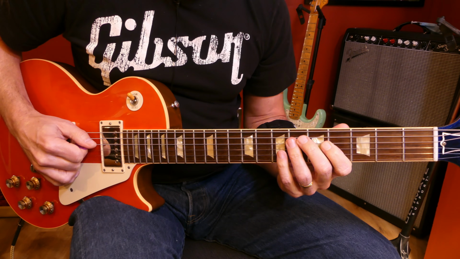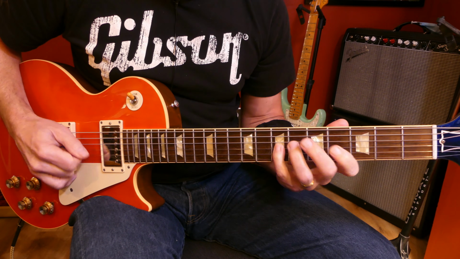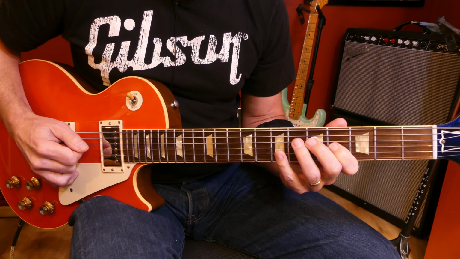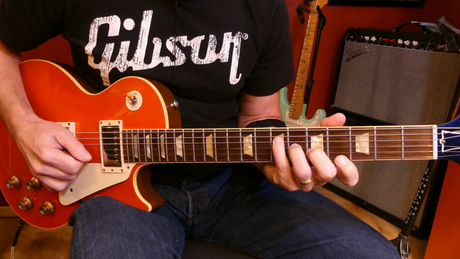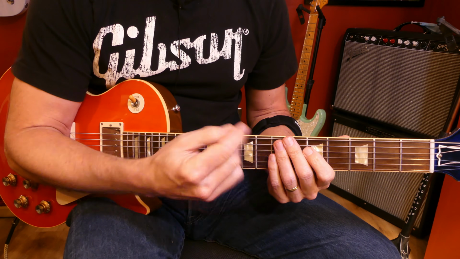Next note in the scale is G sharp. So those are the harmonized four-part chords.